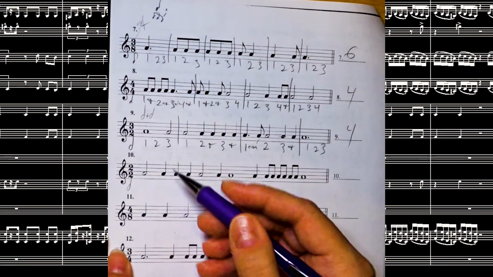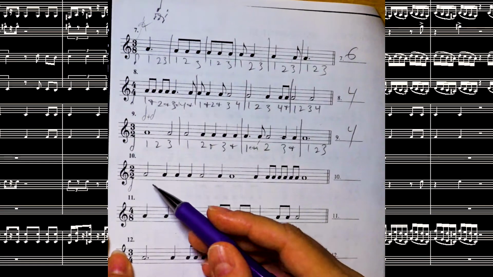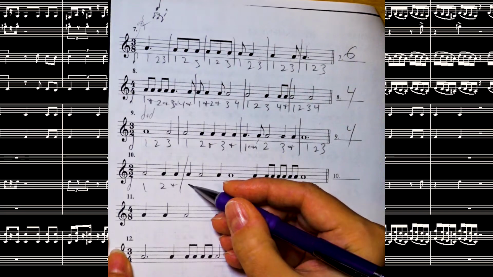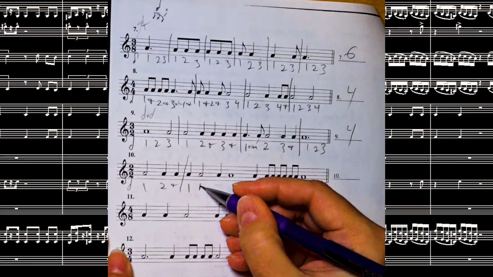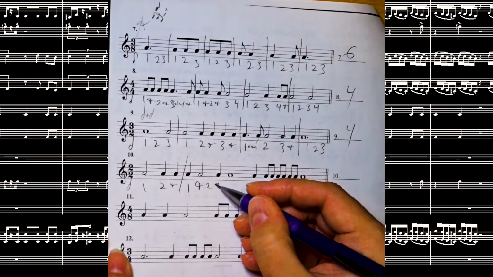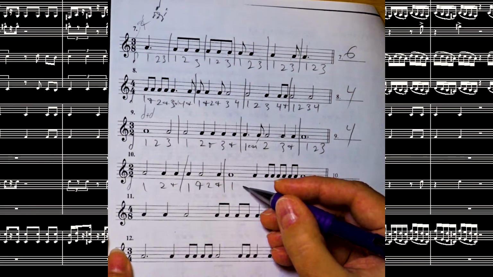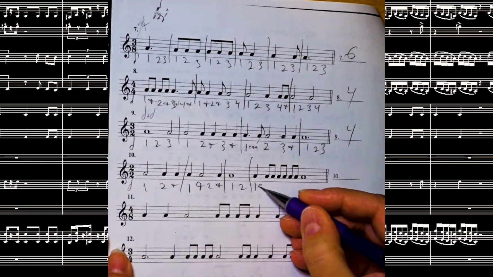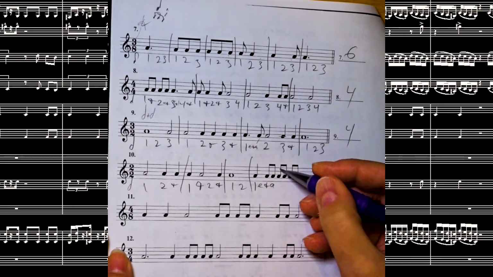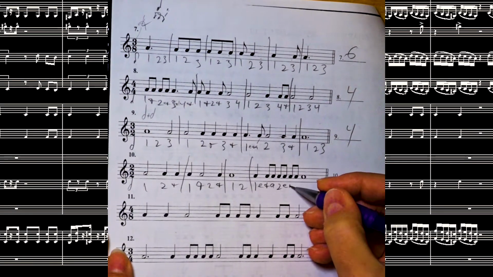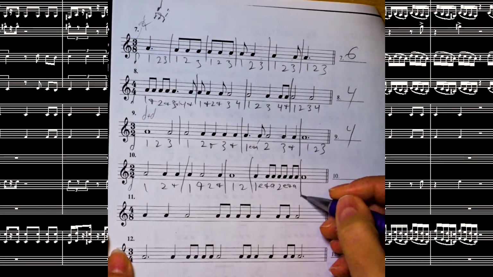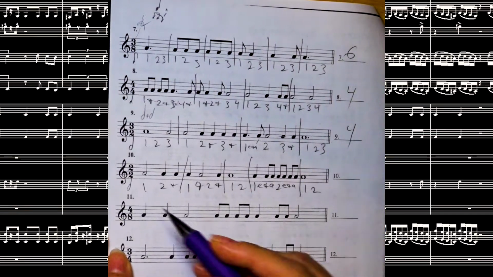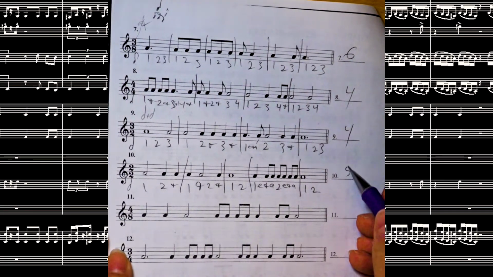Well, half note gets a beat. 1, 2, and 1, and 2, and 1, 2, 1, E, and 2, E, and 1, 2. 1, 2, 3, 4, 5.